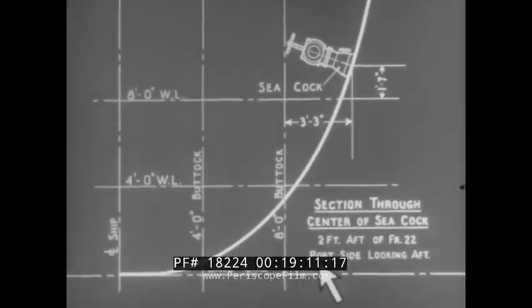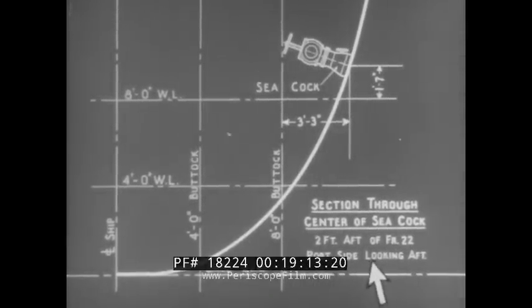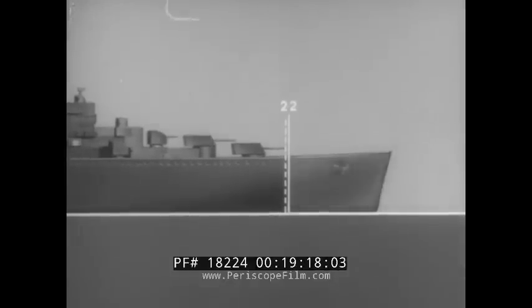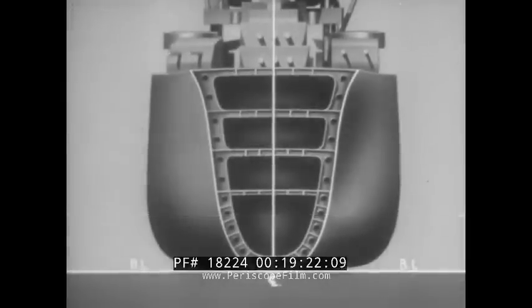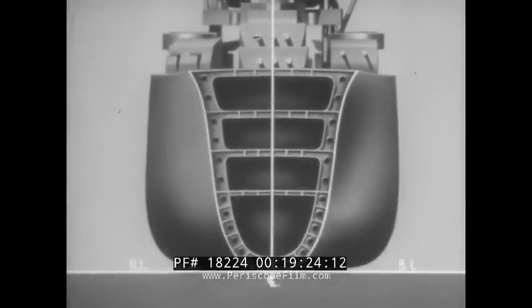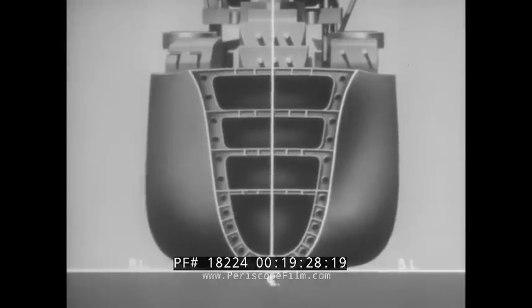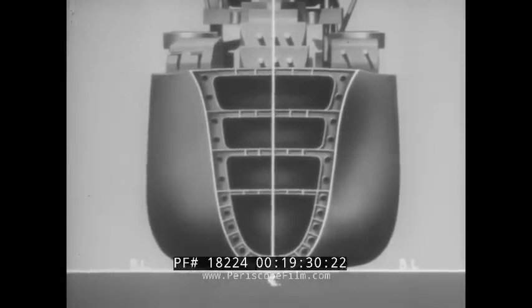Note that the blueprint reads, port side looking aft. Now we are looking aft, or toward the stern. Since we have faced about, port is no longer on our left-hand side, but on our right.